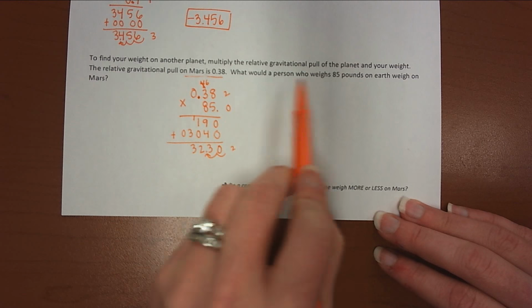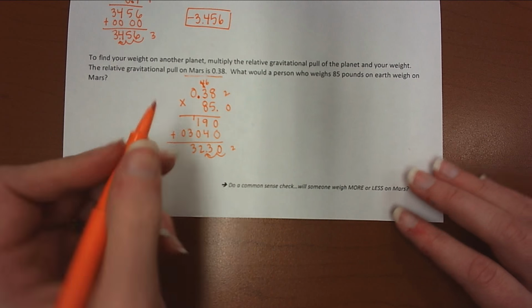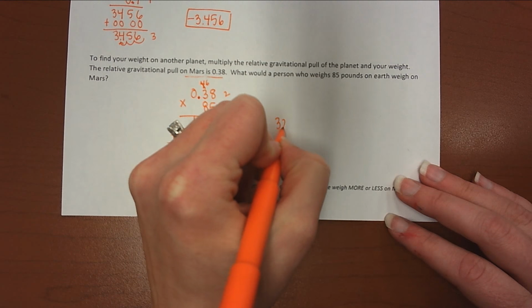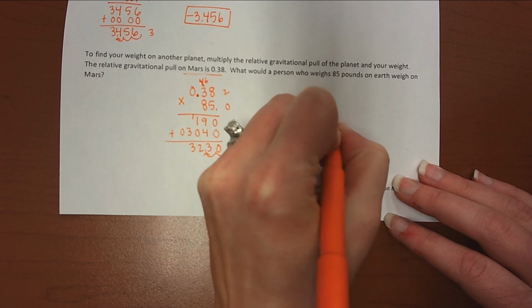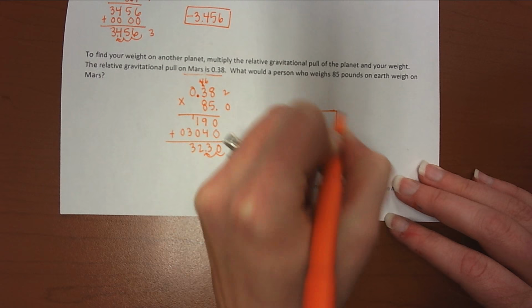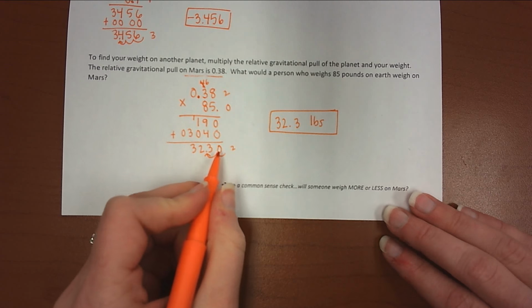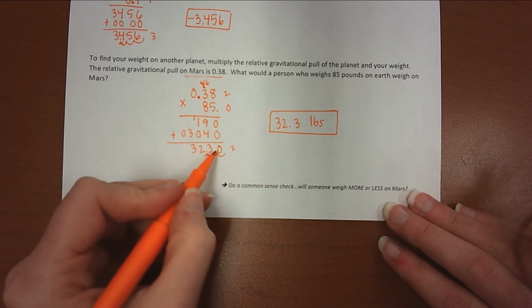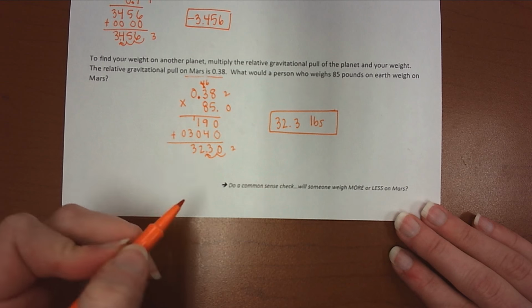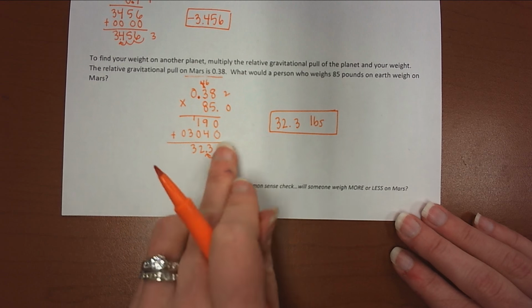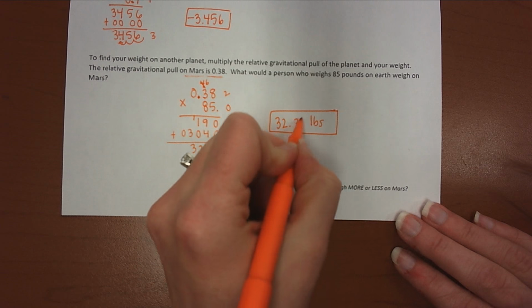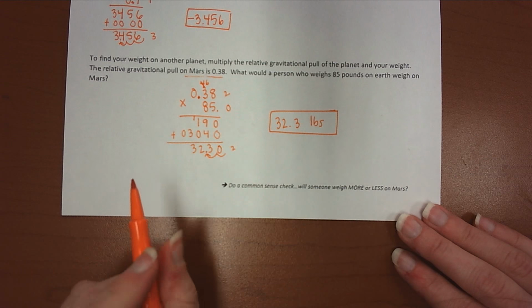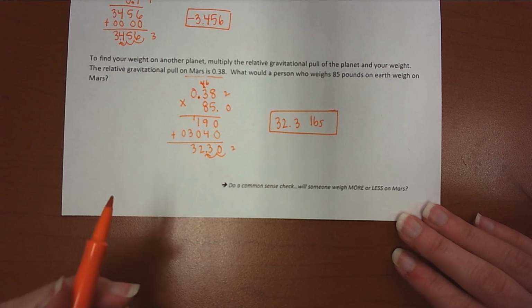And so a person who weighs 85 pounds on Earth, on Mars they weigh 32 3/10 pounds, or 32 30/100ths, however you want to write that. The 0 does need to be included in this part to get our decimal point in the right place, but then when we write our answer, we don't need to include that last 0 since it has no value. It's not wrong to put the 0 there, but it looks a little cleaner if we don't.